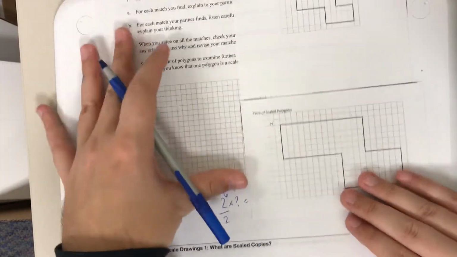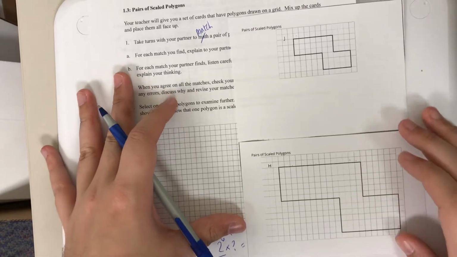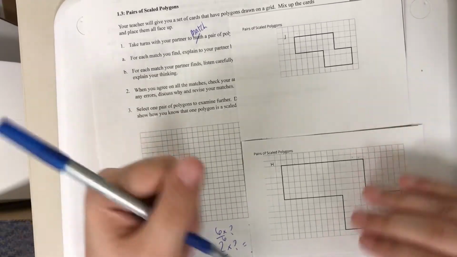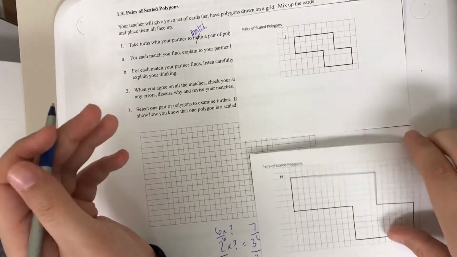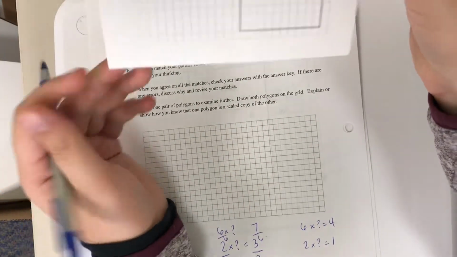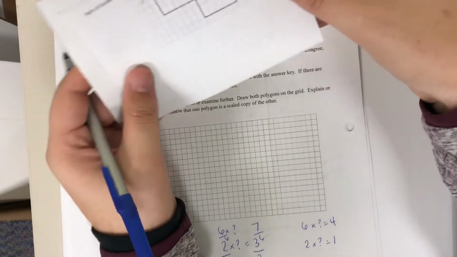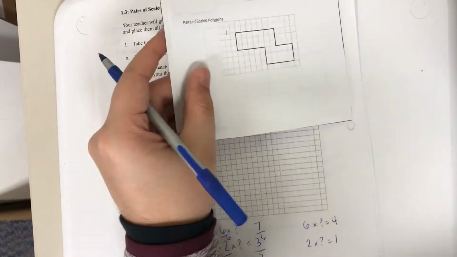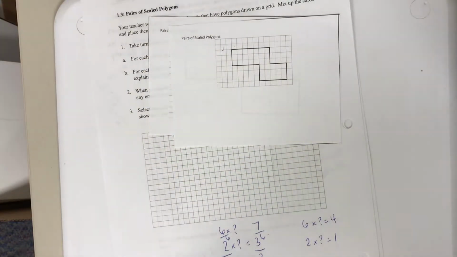So you're supposed to get to this point where you find two cards that are scaled copies of each other, and then you're going to draw them to examine them further. So you're just matching them with the same scale factor. This one is double the size of that. And so that's what we're looking for in this activity. We're really trying to pull out if a student understands double, or if they understand that something's being multiplied by half, or if it's being multiplied by 3/2. And so they're basically matching these with each other.